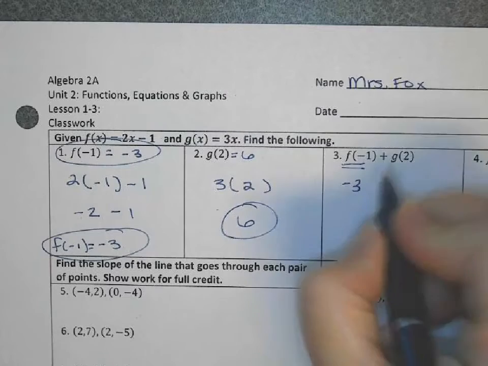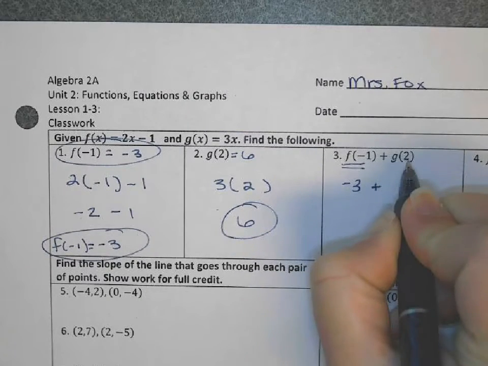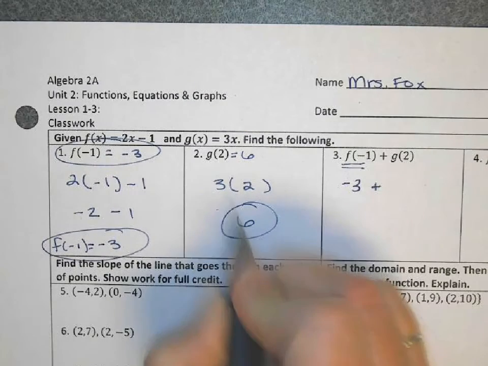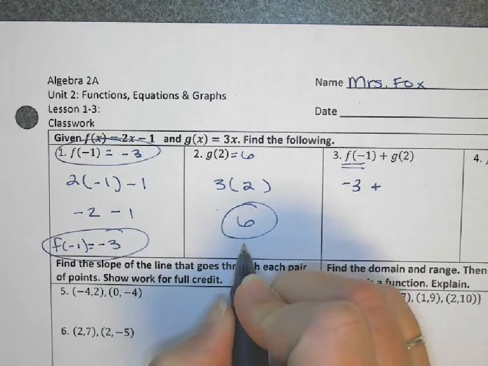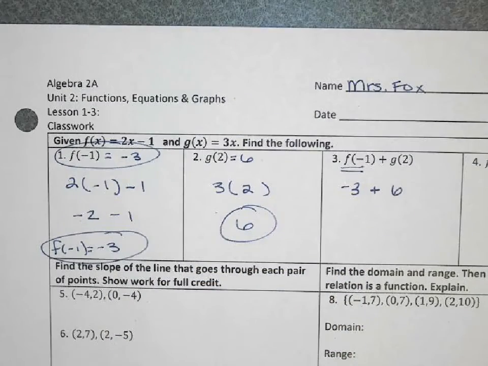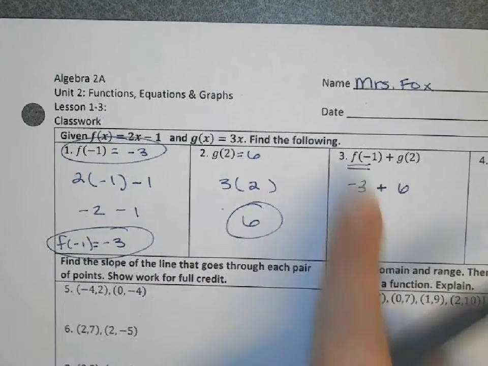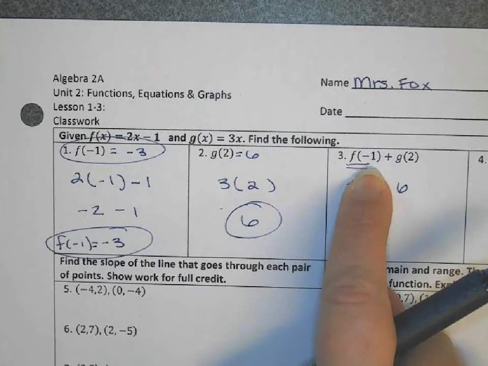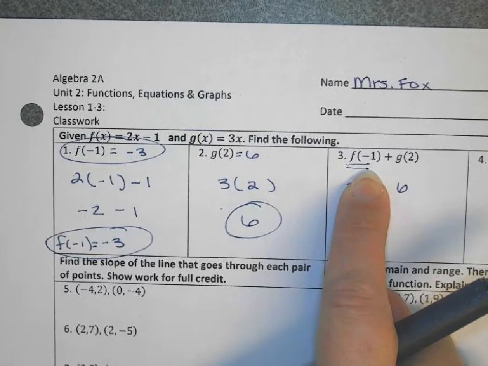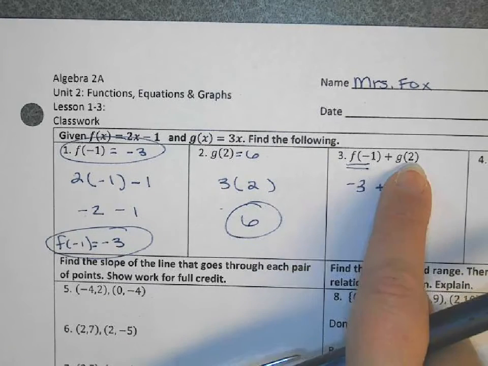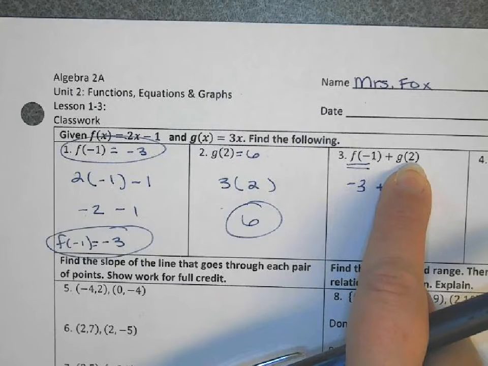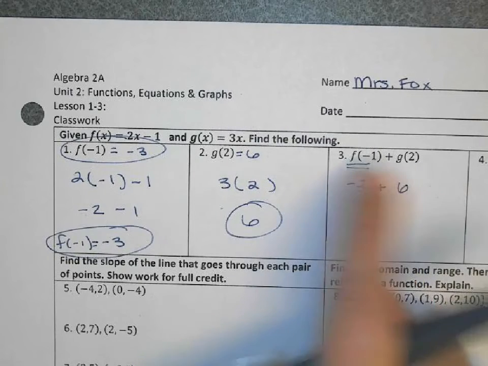Put in the g function. I got to put 2 into the g function. Wait a minute, I did that too. What did I get? I don't have to redo those problems because I already did them in 1 and 2. If I was doing f of a different number, then I'd have to go back and do the work for it. But I already did the work for both of those.